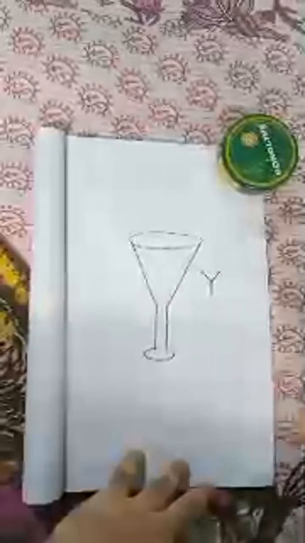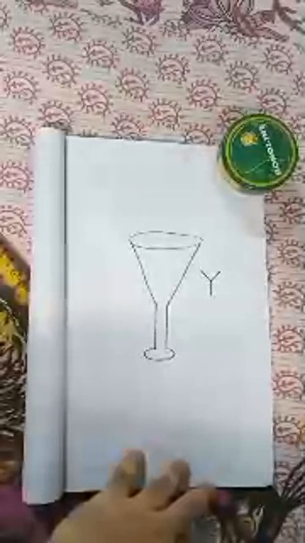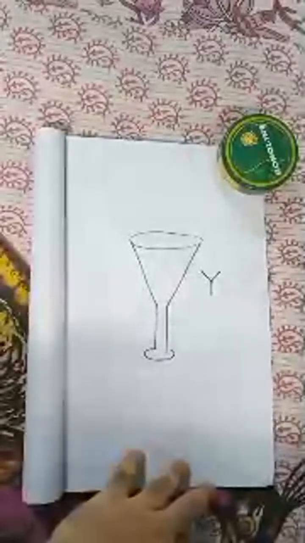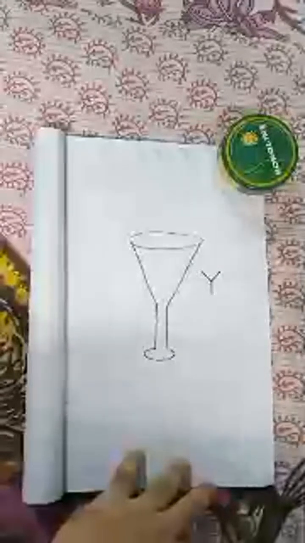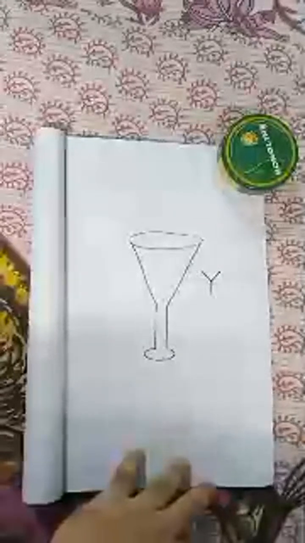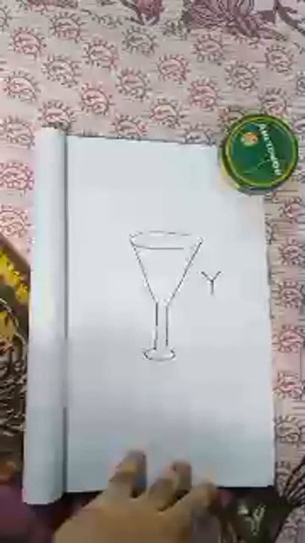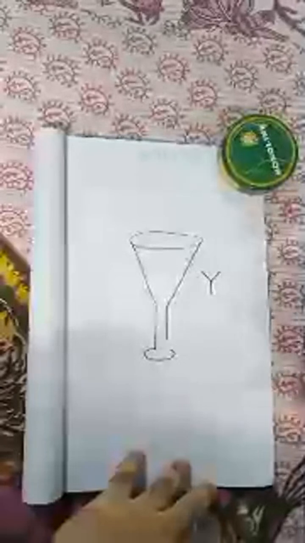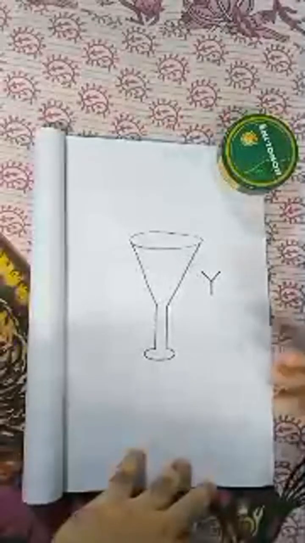So this is how we can make different objects from the existing alphabets or numbers, any numbers or something like that. So we can definitely make use of them, and we can produce different forms of objects out of it, right? So this is one of them.